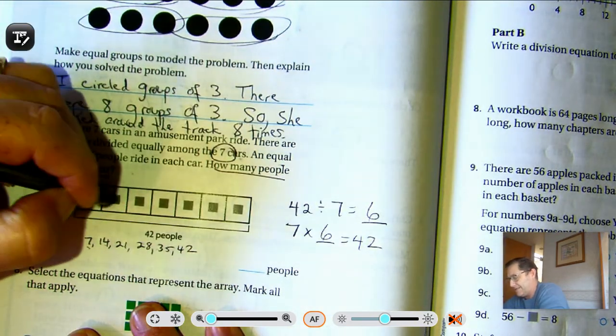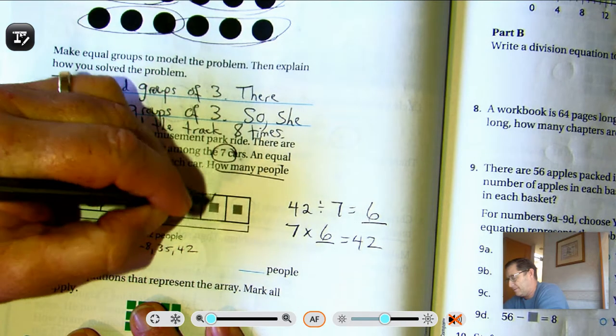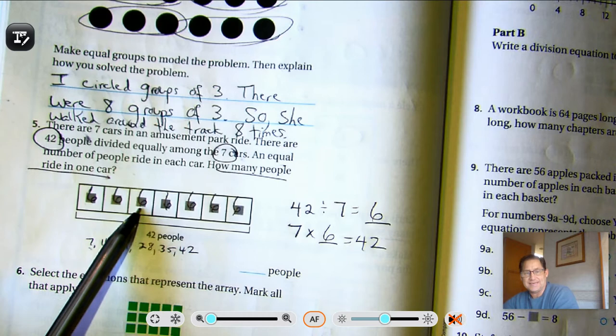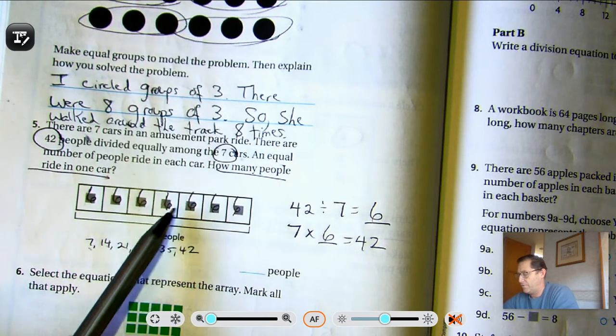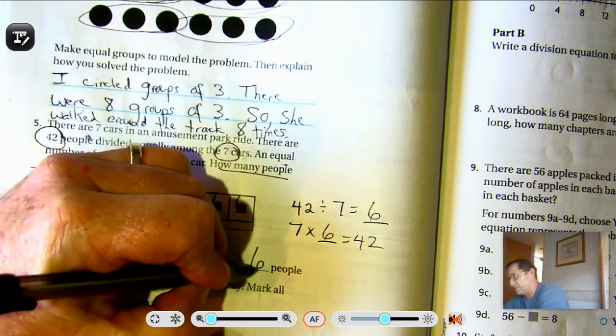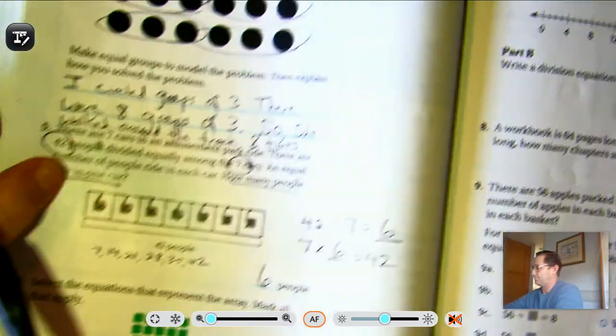So 6 in each car. Let's see if that's right. 6, 12, 18, 24, 30, 36, 42. Yes, that works. So there are 6 people in each car.